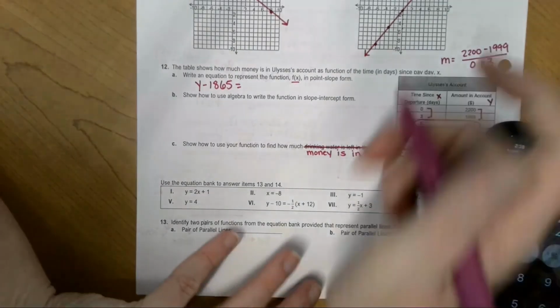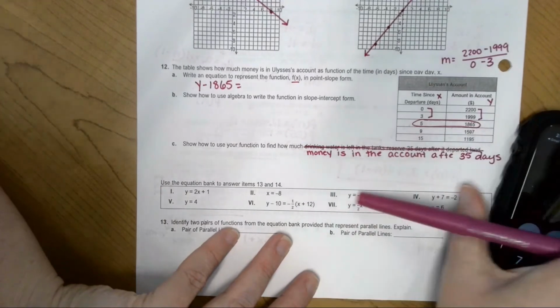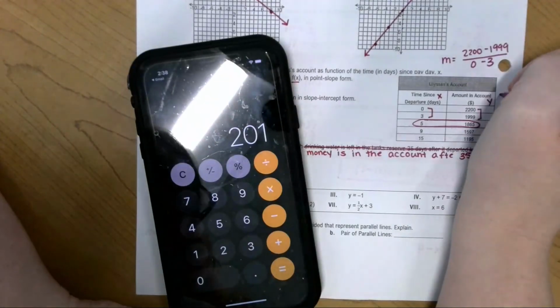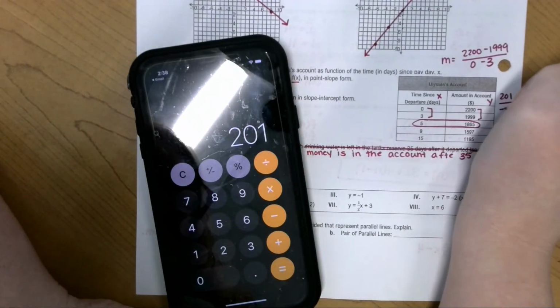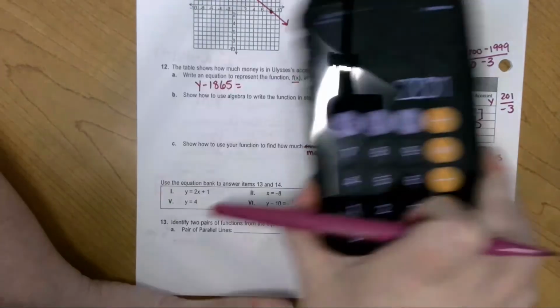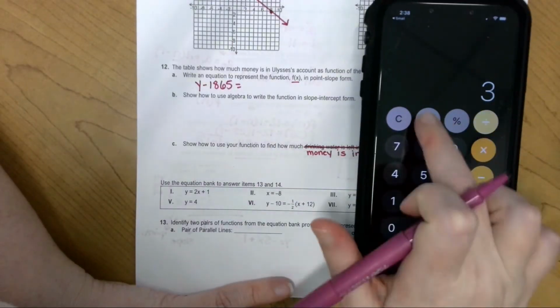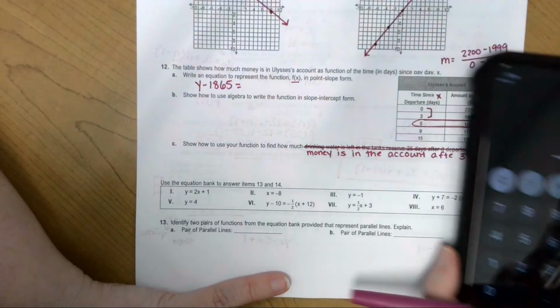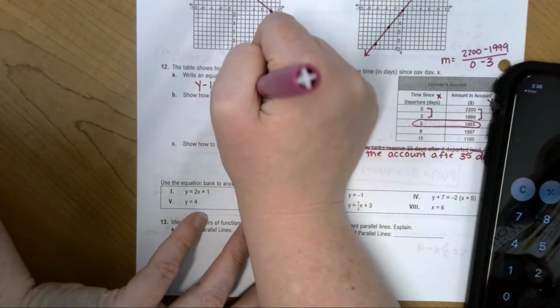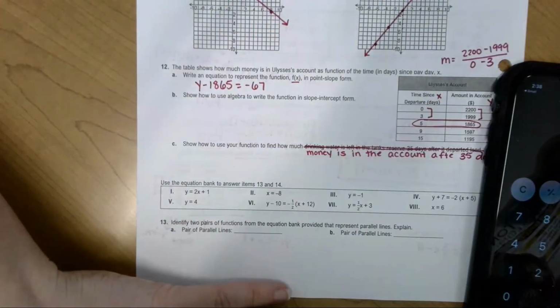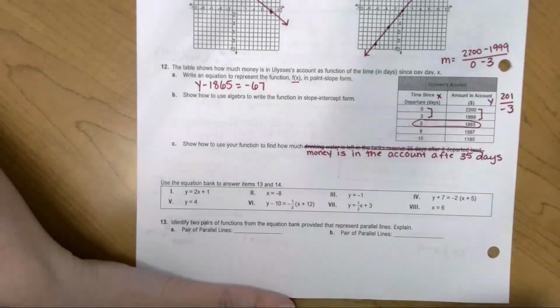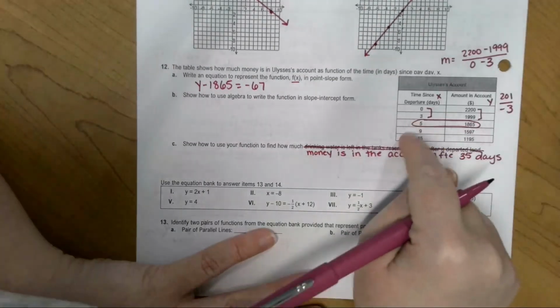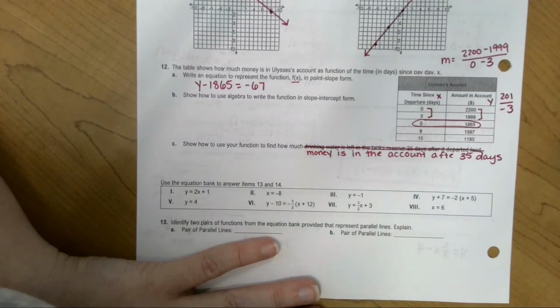So this becomes 201 over negative 3. And let's see what happens when I divide by negative 3. I get negative 67. So my slope is negative 67. What that means, if we're going to interpret it, is that each day I'm spending $67.